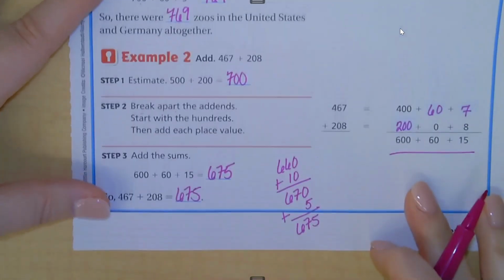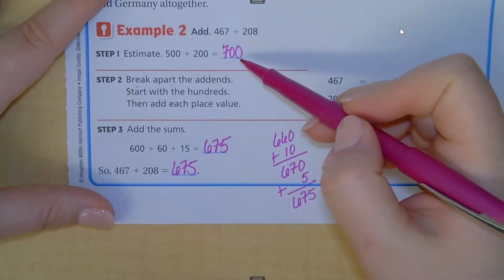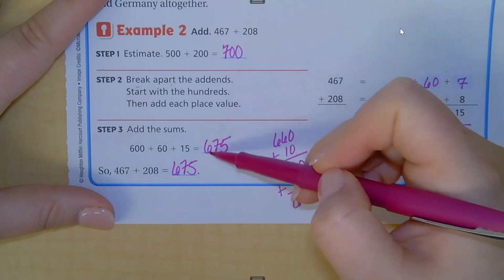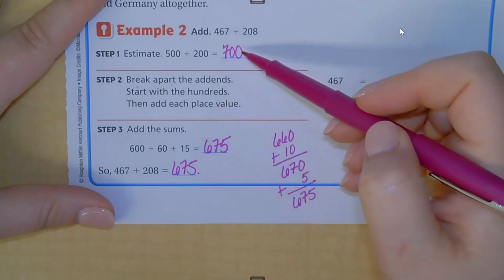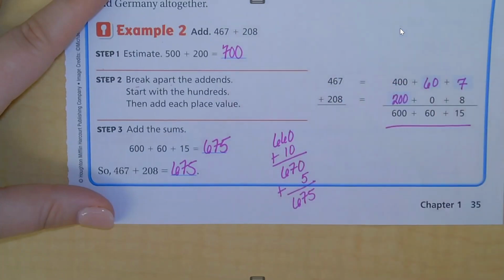Let's check our work with our estimation. We estimated that the answer would be about 700. Our answer, rounded to the nearest hundred, is 700. So according to our estimation, our answer should be correct. Okay, good.